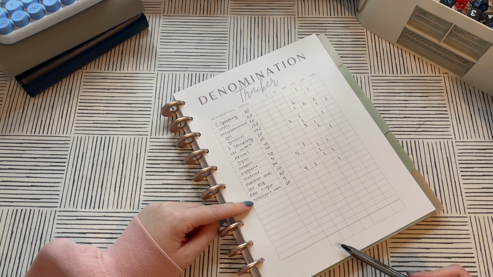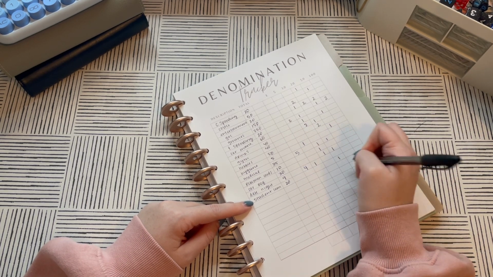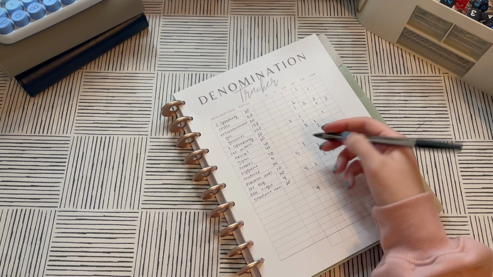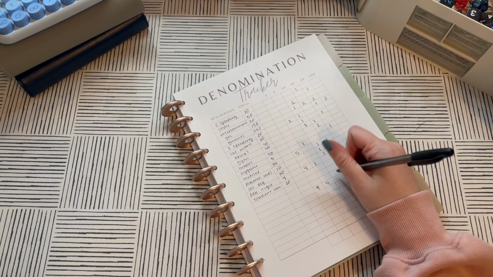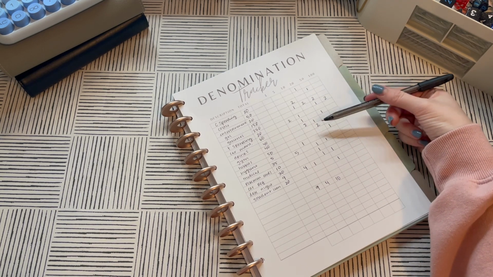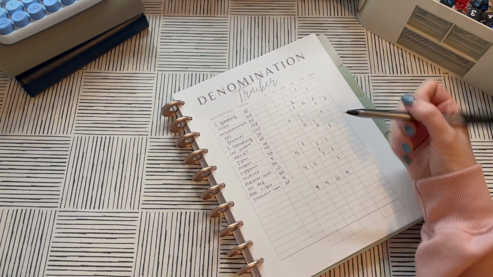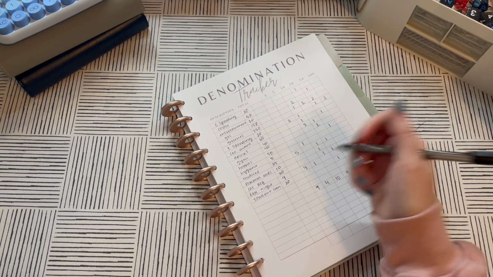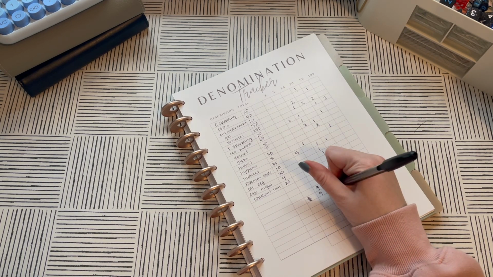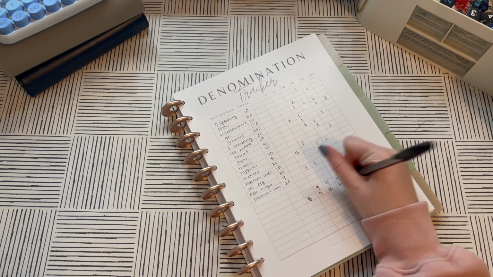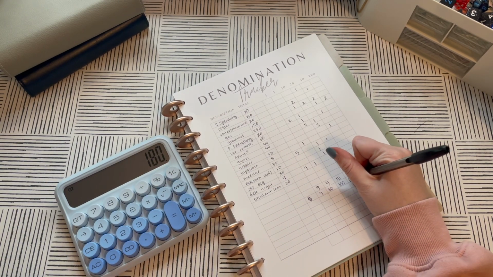All right, and then I will go ahead and just tally this up here. I usually put it at the bottom, but I also know I'm gonna want to add my cash stuffing, so I will just do it here. So 9, 4, 2, 3, 4, 5, 6, 7, 8, 9, 10. 1, 2, 3, 4, 5, 6, 7, 8, 9. 1, 2, 3, 4, 5, 6 and 2. Okay, and then I always like to put the dollar amount on how much that is. 20, 100. What is 9 times 20? 180.